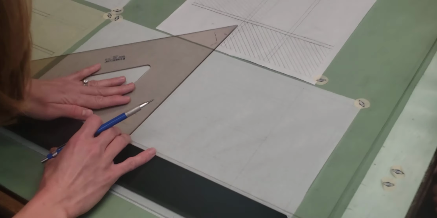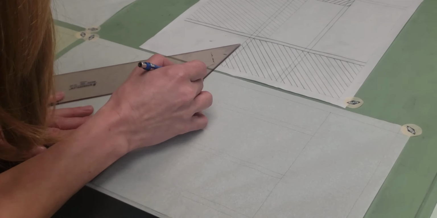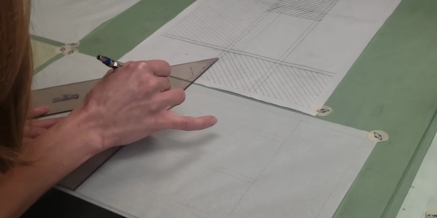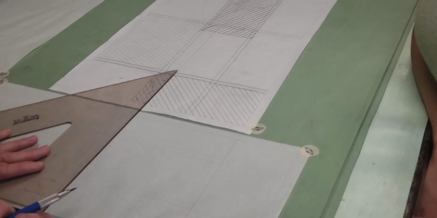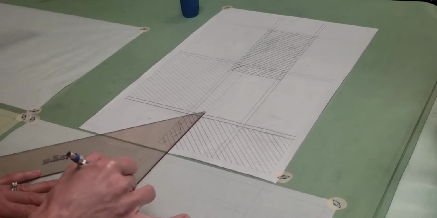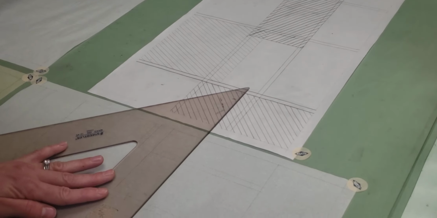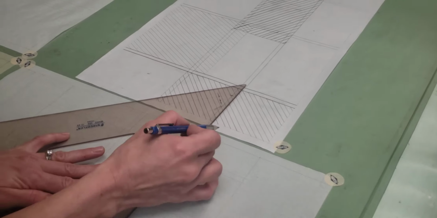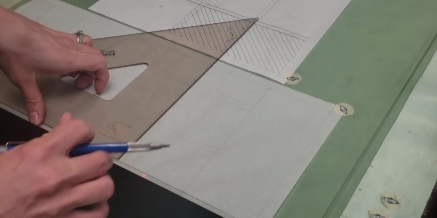So, I'm going to bring down that line. And that line. And I actually don't need that line, because it's not the top or bottom of any of the planes, right? So I've got all three of those.